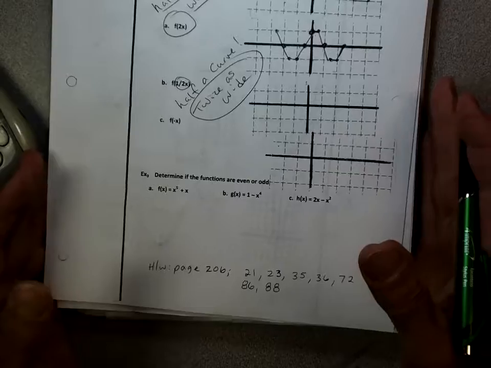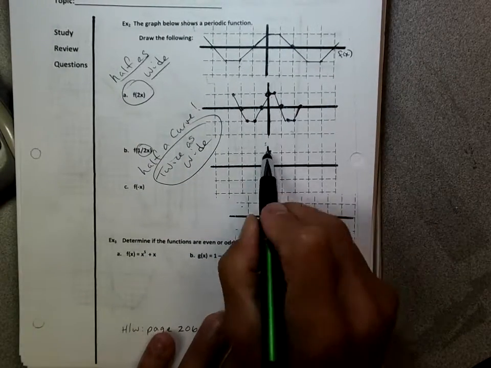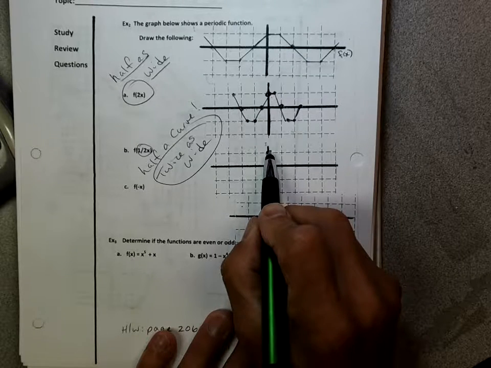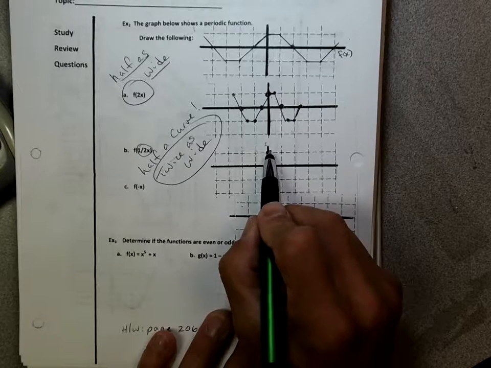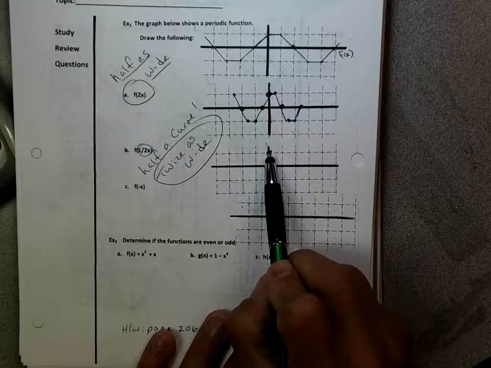All right, let's go back to the original. It's actually not so bad. I know this point. You know why I like to put this point down first? Because if it's at 0, half of 0 is still 0. Twice 0 is still 0. 5 times 0 is still 0. So I like to start with my 0 one because it's not going to change. My 0 one's going to stay 0, right?